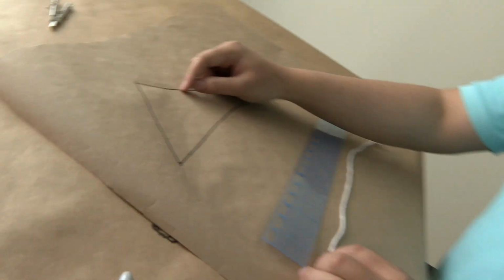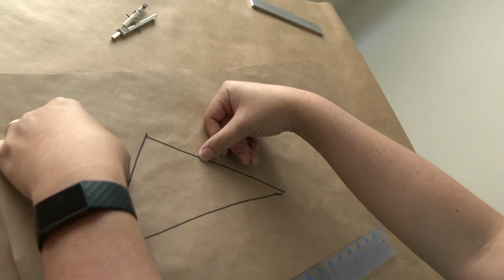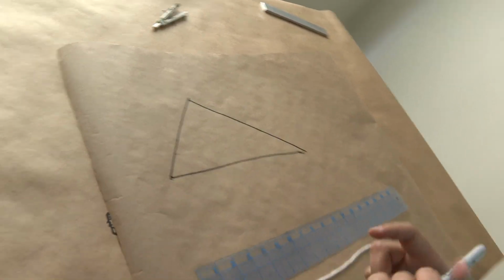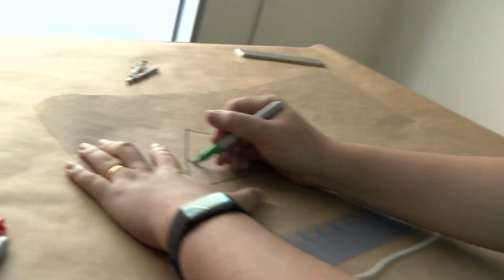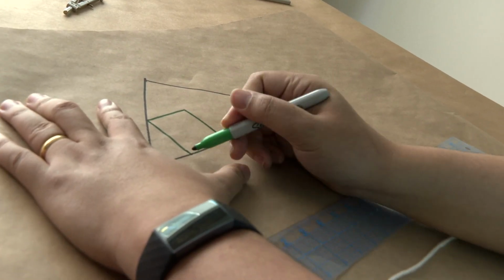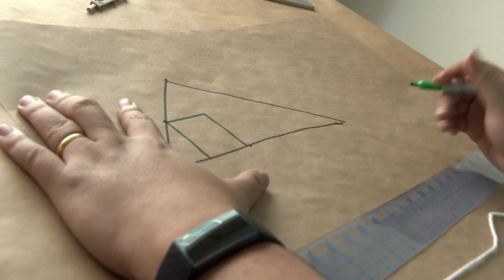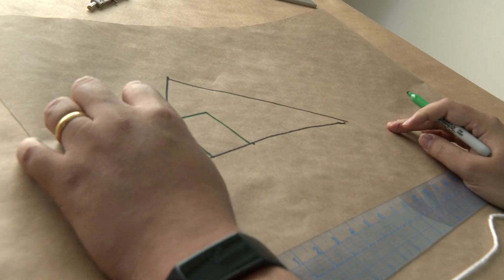Instead of forcing all the vertices to line up perfectly on the edge of the triangle, maybe we could say, hey, let's just have the base of the square touching one side of the triangle.